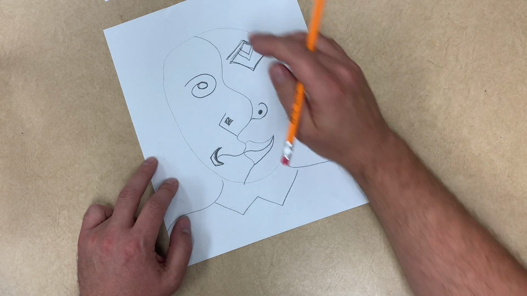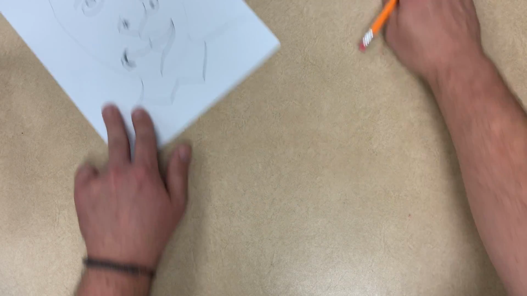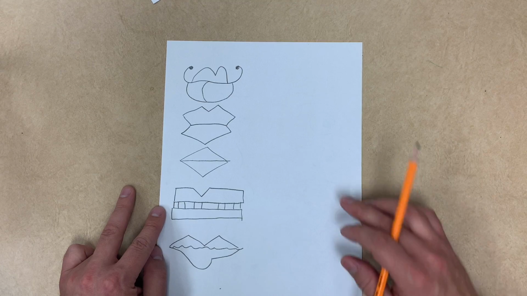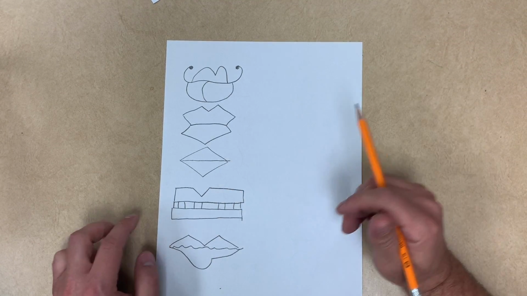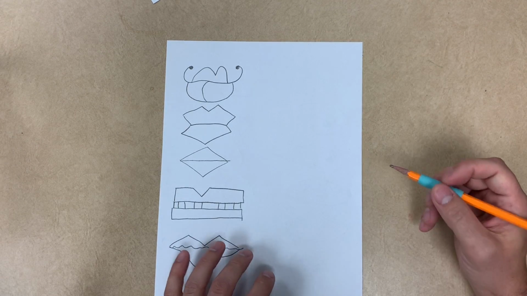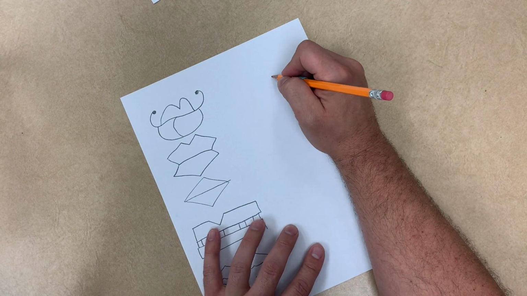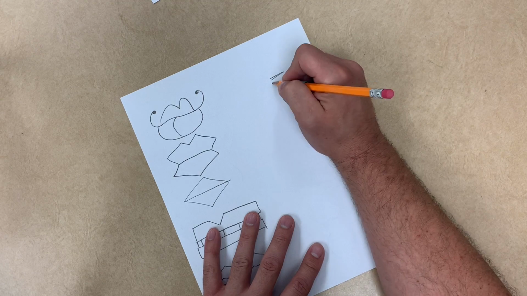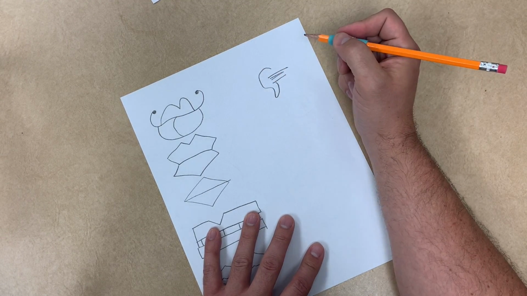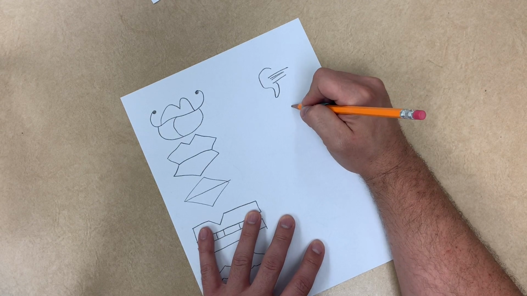And then last but not least, let's do some ears. Okay, switching back, give you some lip ideas. And I'll take a picture of this so that you can see all the different types I've done. Okay, ear types. Let's do something like this. I can do something like this.